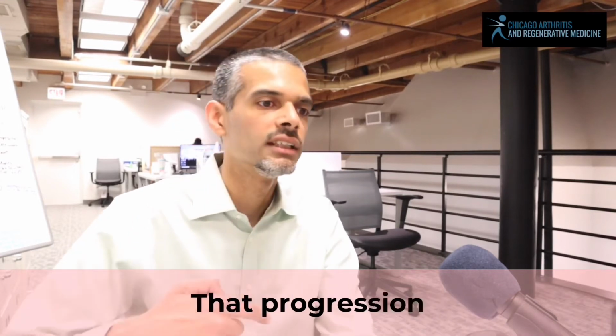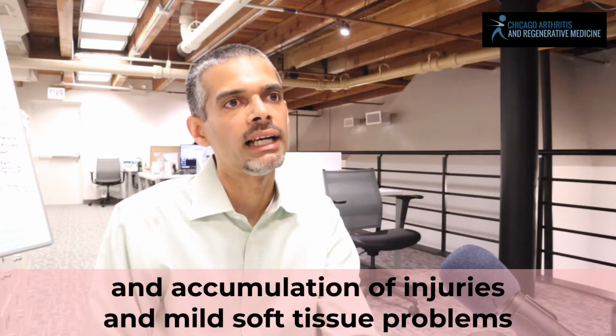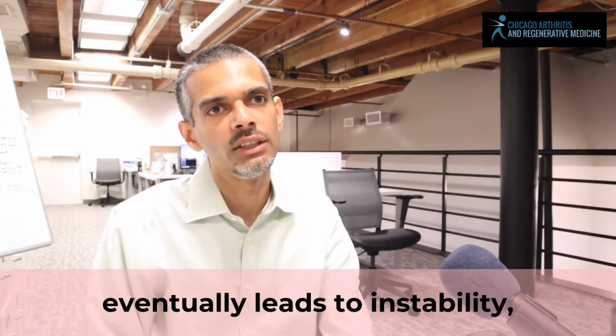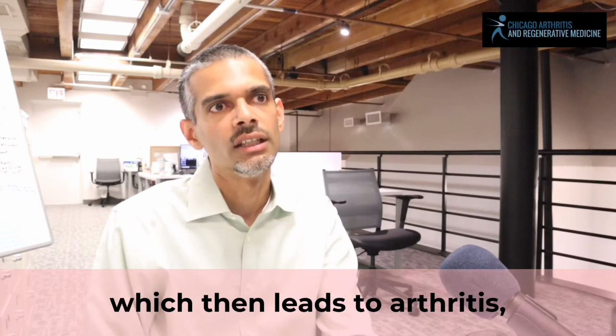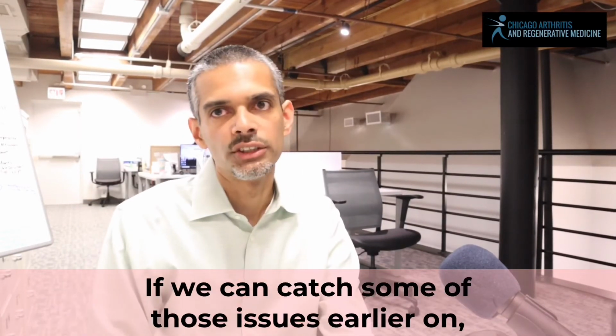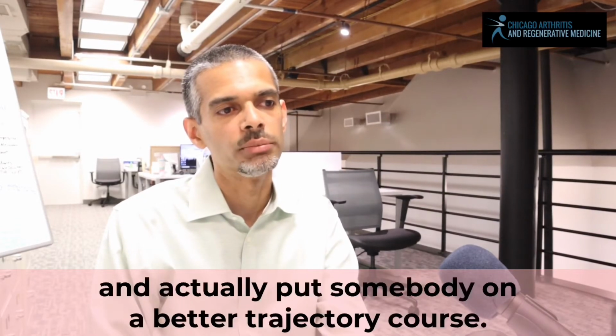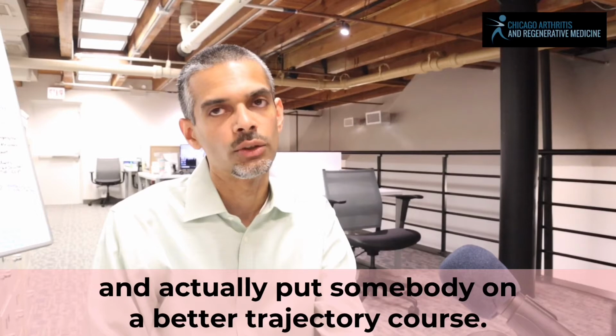That progression and accumulation of injuries and mild soft tissue problems eventually leads to instability, which then leads to arthritis, tendinitis, and more problems. If we can catch some of those issues earlier on, regenerative medicine can help to improve stability and actually put somebody on a better trajectory course.